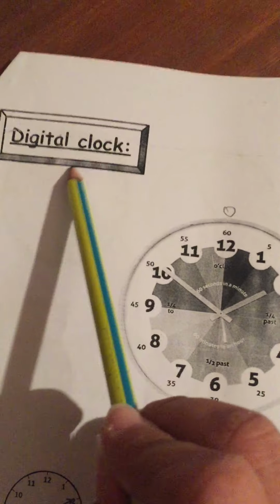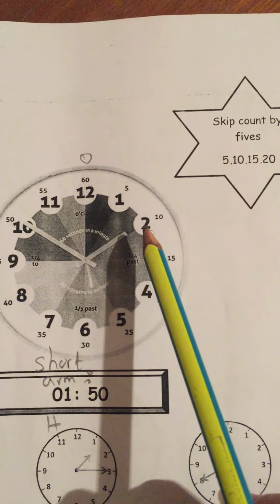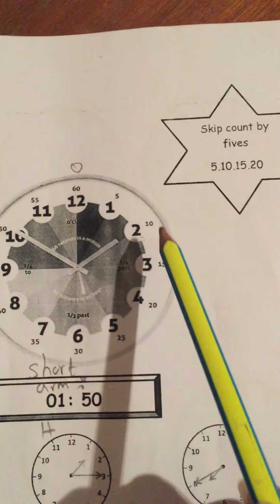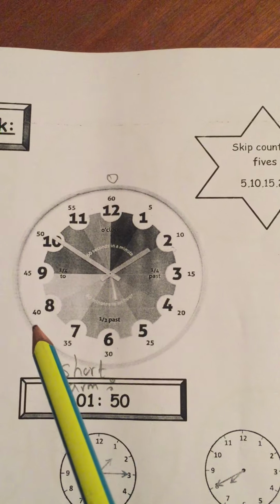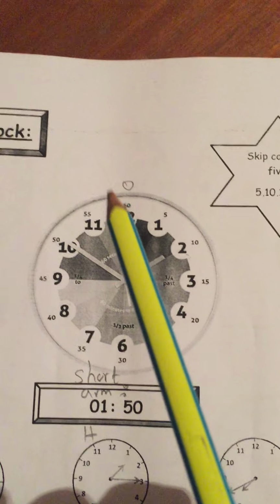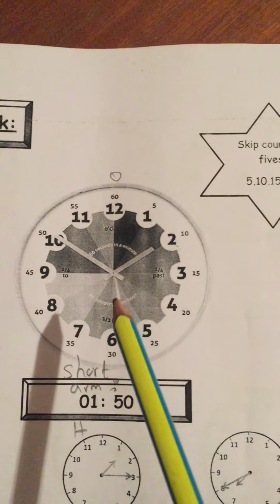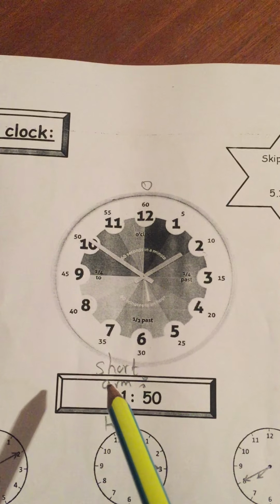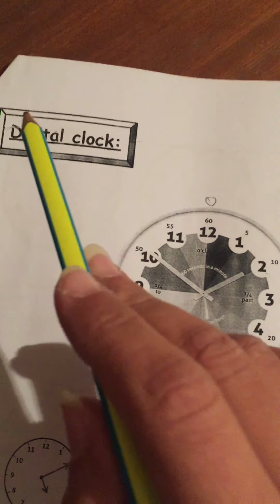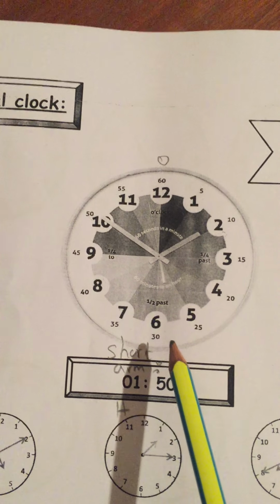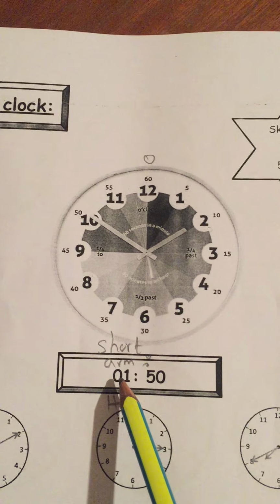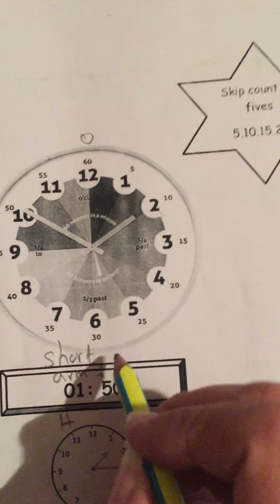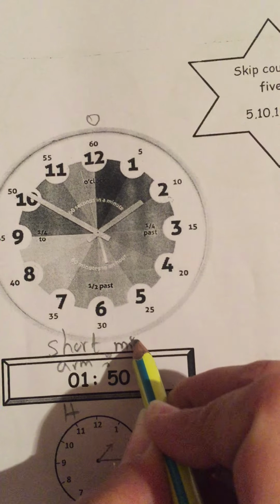In the digital clock, the minutes are going to be the times table of 5, as you see here: 0, 5, 10, 15, 20, 25, 30, 35, 40, 45, 50, 55. So the rule to get the time in digital clock is to start with the short arm, with the hours, and then you have to put the minutes.